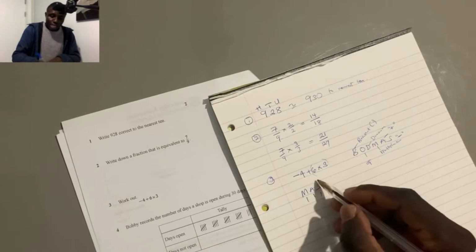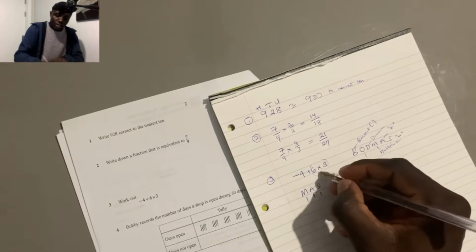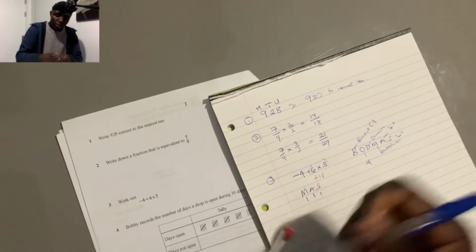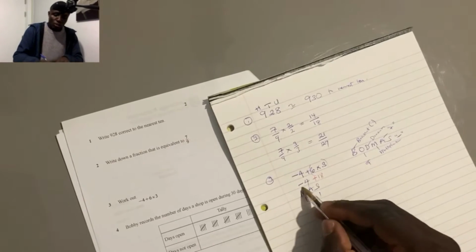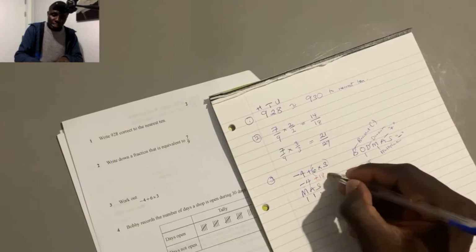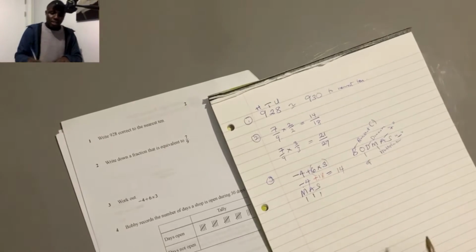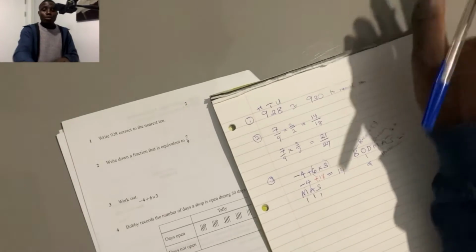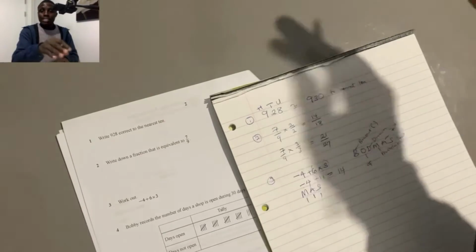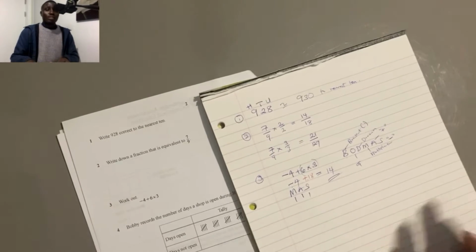So I'm going to calculate 6 times 3, which gives me 18, with the -4. Since I've already multiplied this, -4 plus 18 will give me 14, positive 14. It's like someone owing a debt of 4 naira and is given 18 naira. So he's going to collect a change of 14 naira. So the answer here is 14.